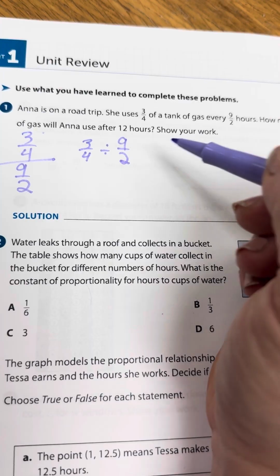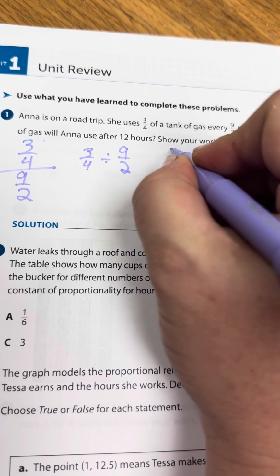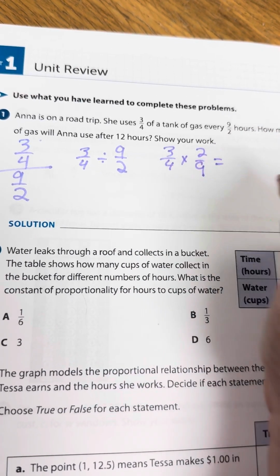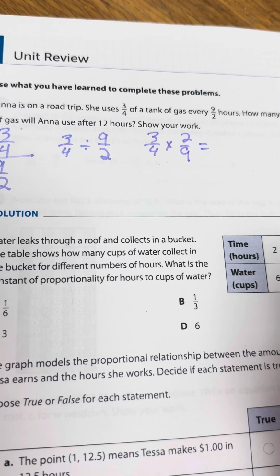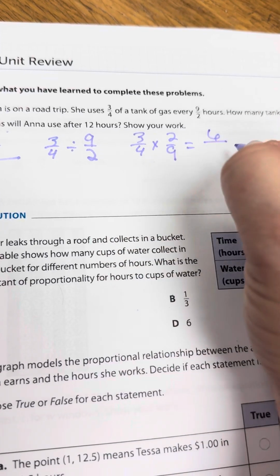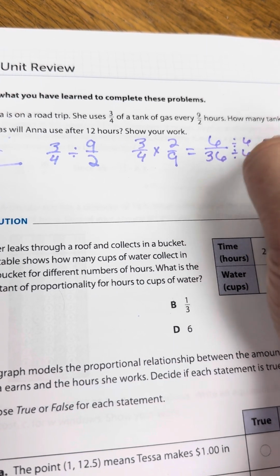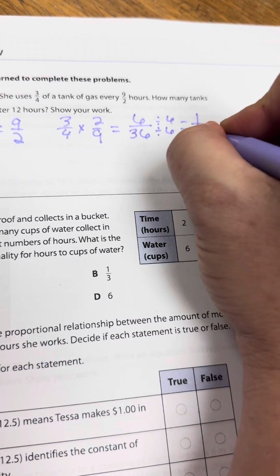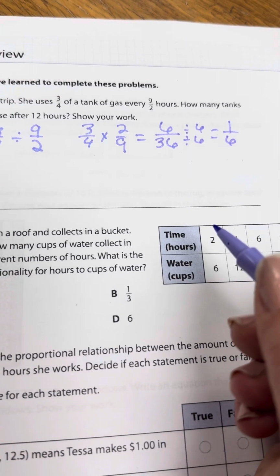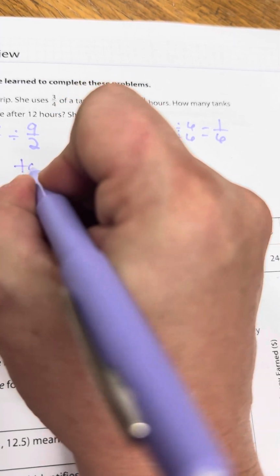I can't divide fractions, so what I need to do is multiply by the reciprocal. So I have 3/4 times 2/9, and then I'm just going to multiply that across. So 3 times 2 is 6, 4 times 9 is 36. I can divide both of those by 6, and what I'm left with is 1/6. So she's using 1/6 tank of gas per hour.